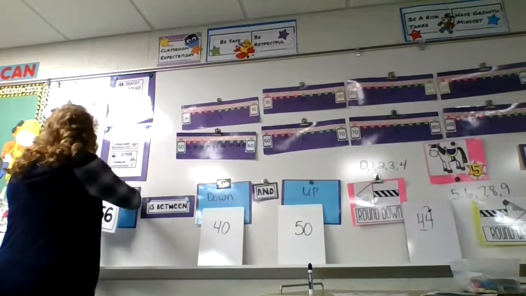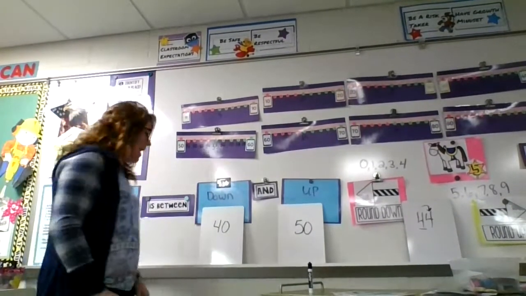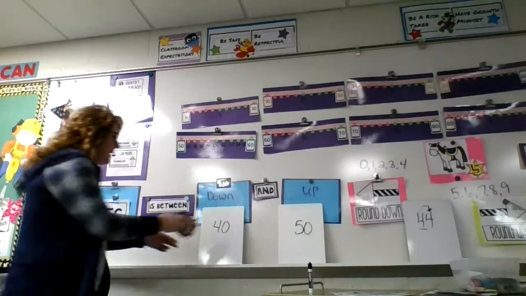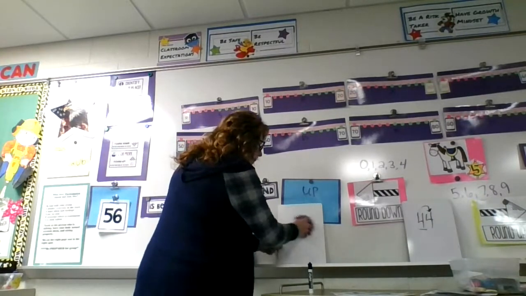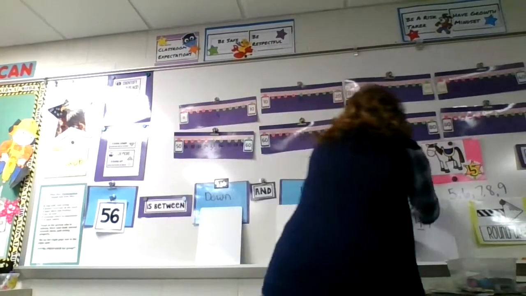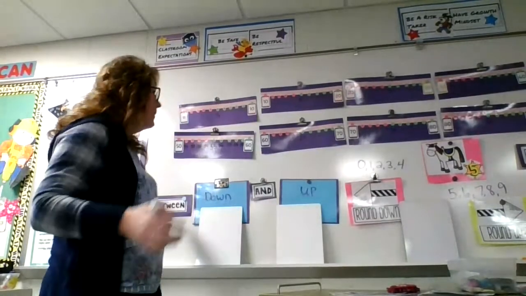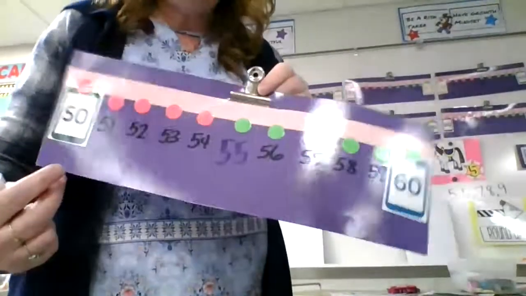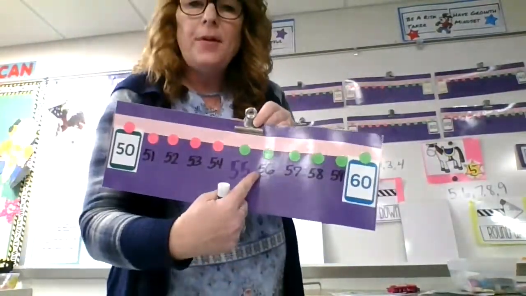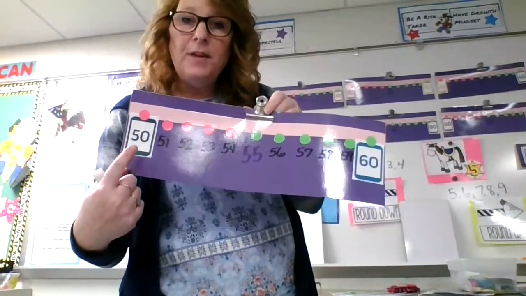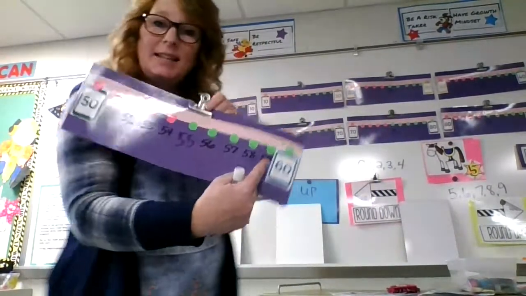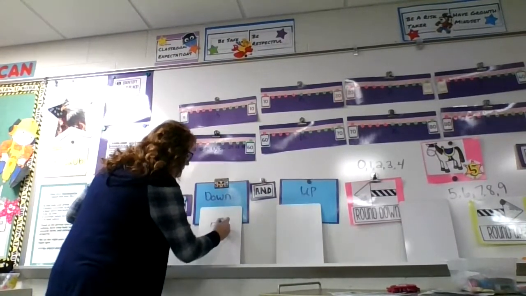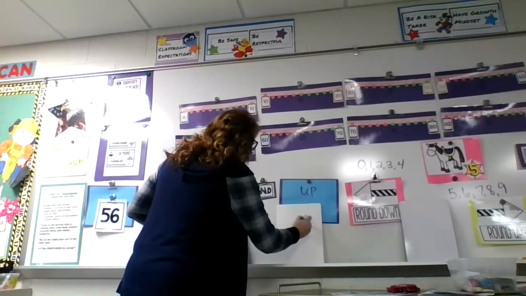Okay? So, I place the number there, and then the first thing I have to do when I have the number 56 is I have to decide what two numbers 56 is found between. Okay? I say to myself, oh, I can use this chart because 56 is found right here on my number line. It's found between the 50 and the 60. So here's 50 and here's 60. Those are my two 10s.